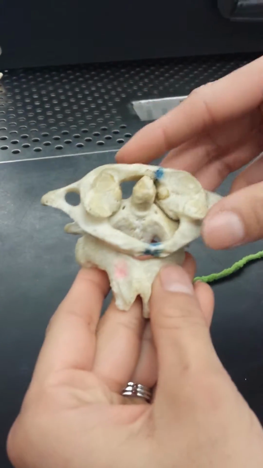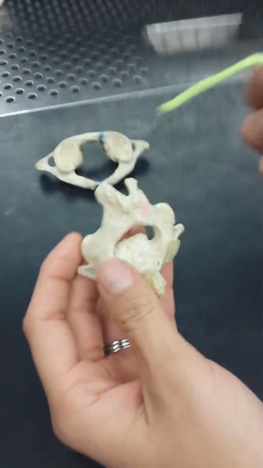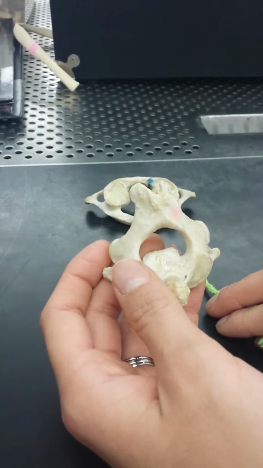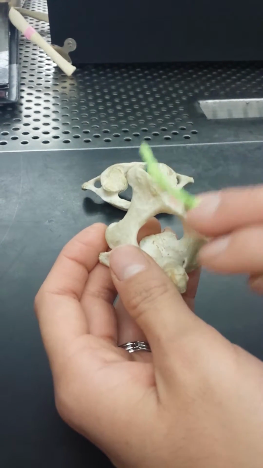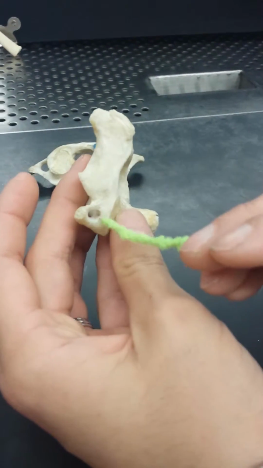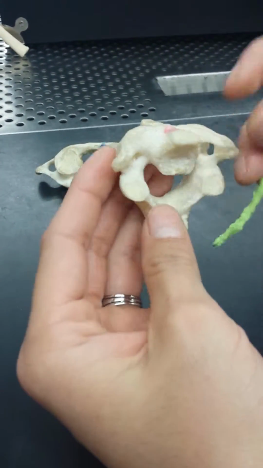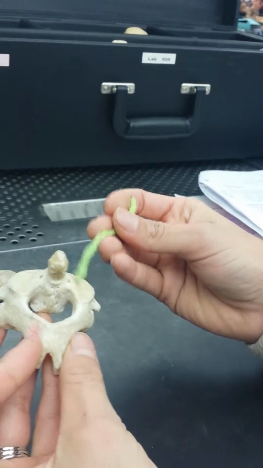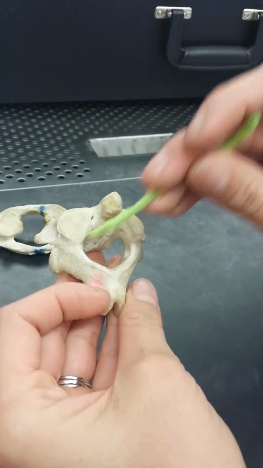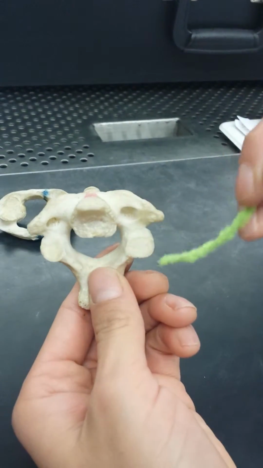So the axis C2, this is the dens. This is the bifid process. So basically the spinous process but split up is called the bifid process. Bifid spinous process. Remember the transverse process is right here. And then the superior articular facets, process, inferior articular facets, and process.